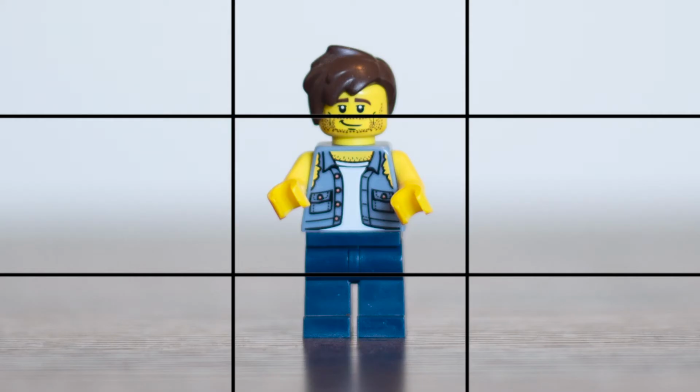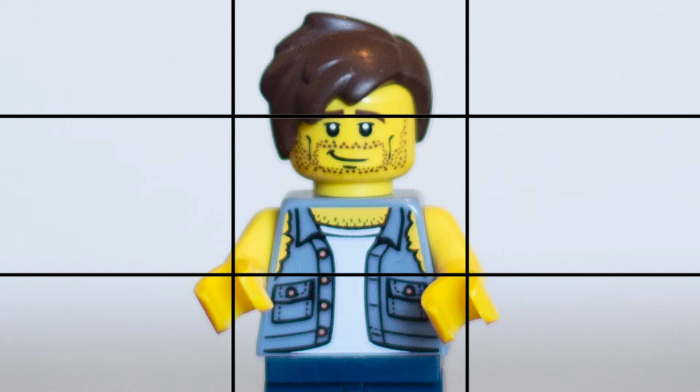So the full body shot is good if you're wanting to see everything that your subject is doing. So if the place they're walking on is important, then you want to see the feet walking on that surface, for instance. The mid shot is very, very common.